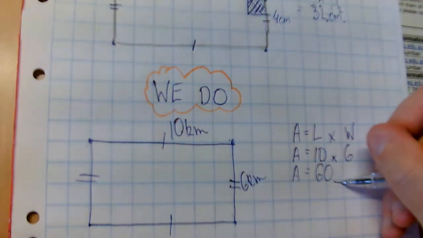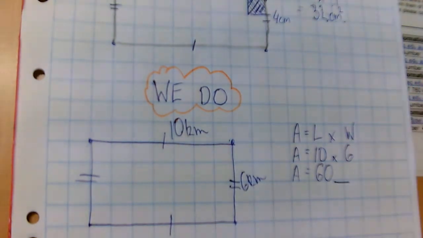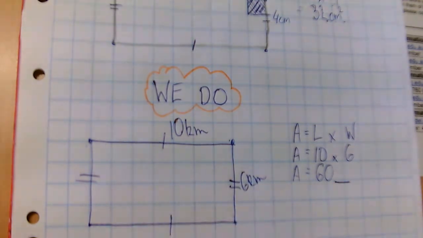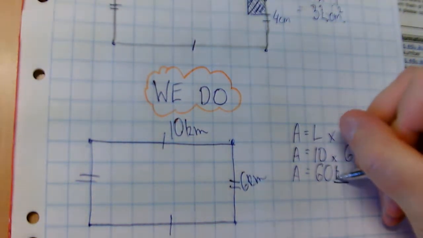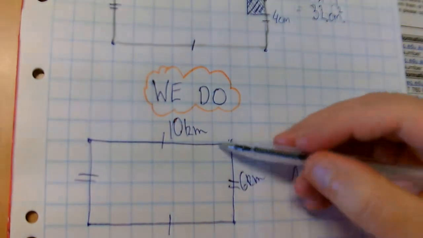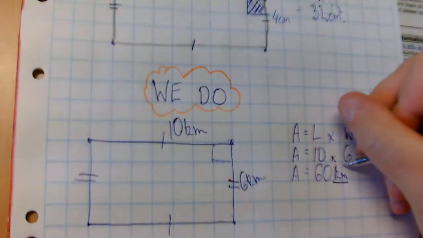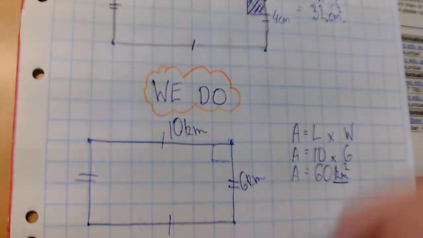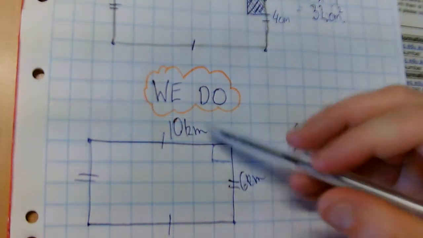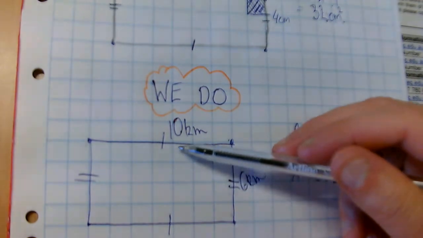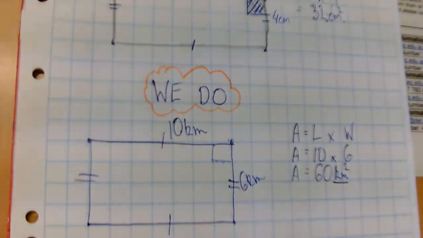Don't forget this little bit. I'll give you some thinking time to put the correct unit of measurement in. What is the correct unit of measurement? Have a look at this diagram here. Kilometres. And remember, we're using the square units, so we've got to put our little square up here. So the answer is 60 kilometres squared. That's the area of this particular paddock, this rectangle that we worked out.